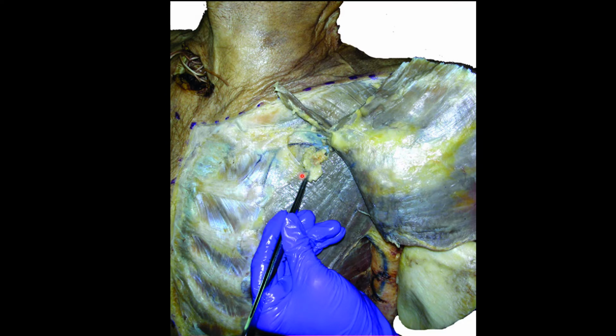At the superior border of the pectoralis minor, we can identify that the clavipectoral fascia is pierced by a nerve called the lateral pectoral nerve. Also, the pectoralis minor is pierced by the medial pectoral nerve. The medial pectoral nerve pierces the clavipectoral fascia and the pectoralis minor, then comes outside and supplies the pectoralis major.